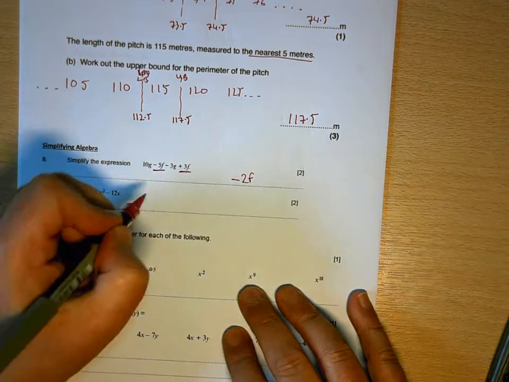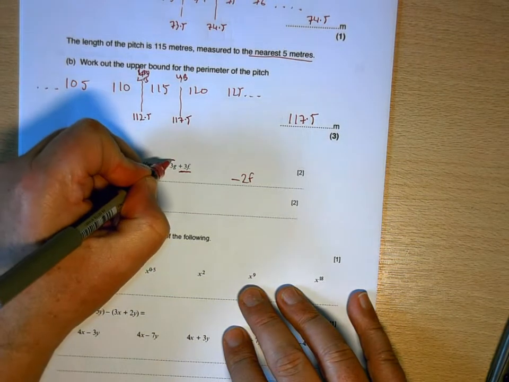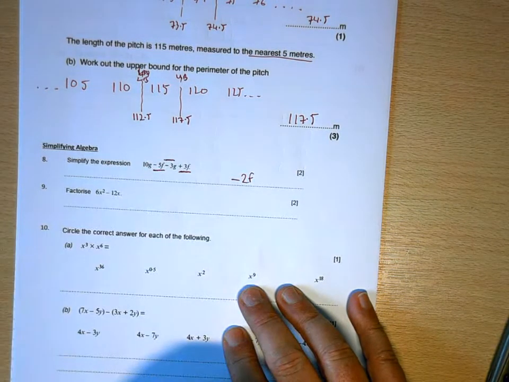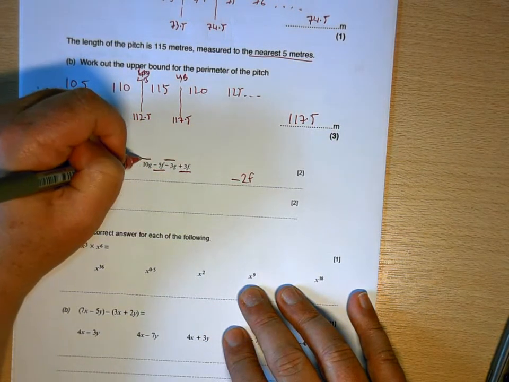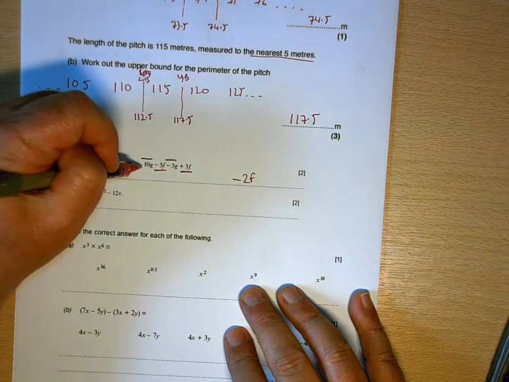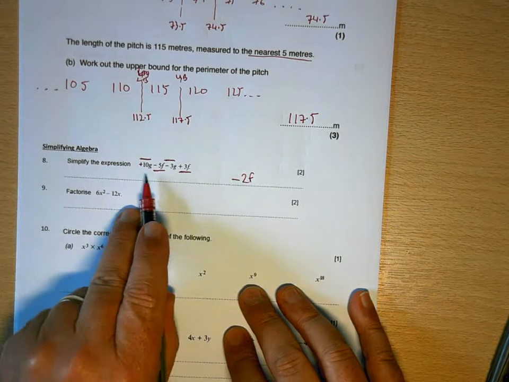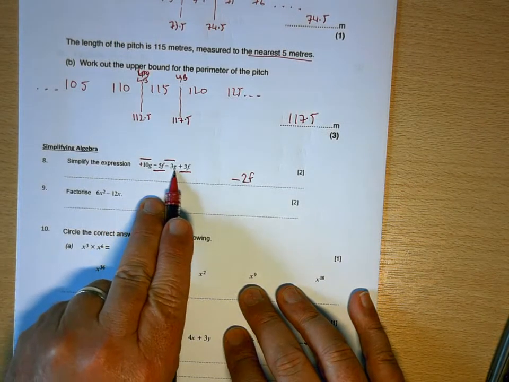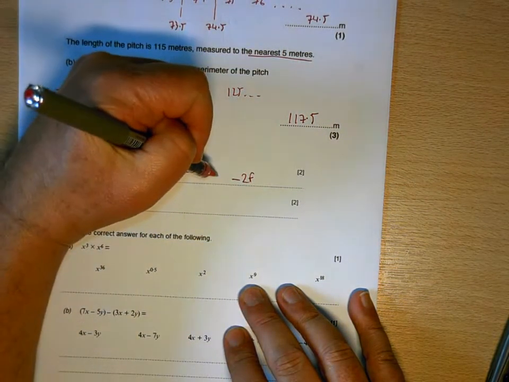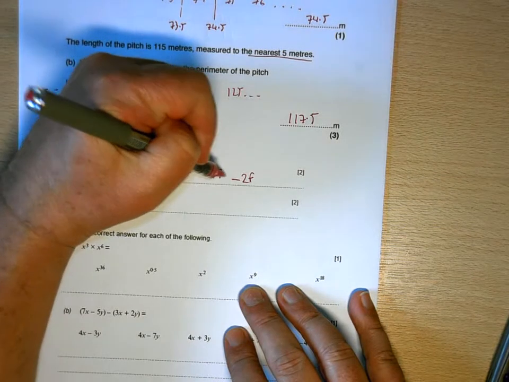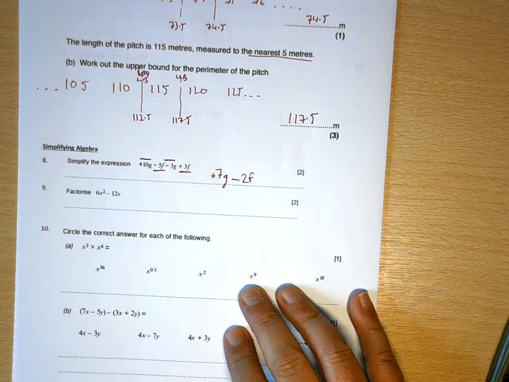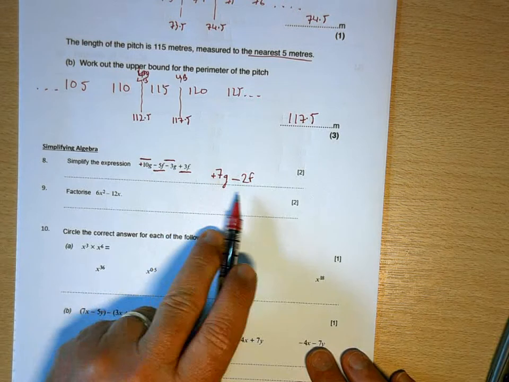Then I've got -3g and I've got 10g. Now I'm missing a sign there, which means it's positive. So I've got +10, I'm going down 3, I end up at +7g. You don't need to put that plus in, but you do need to have that minus in.